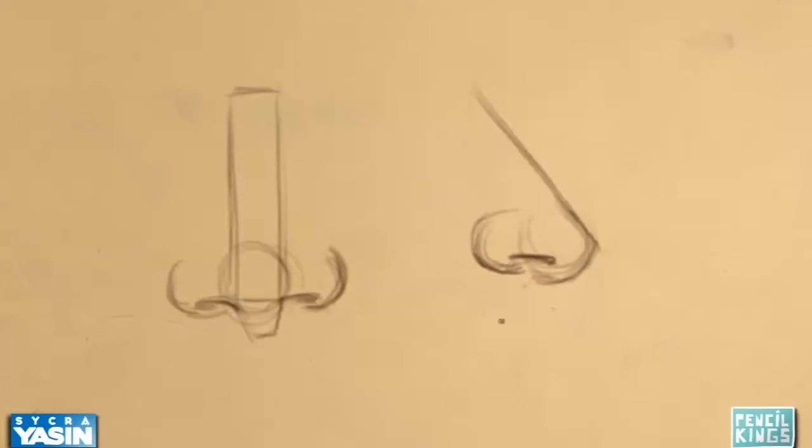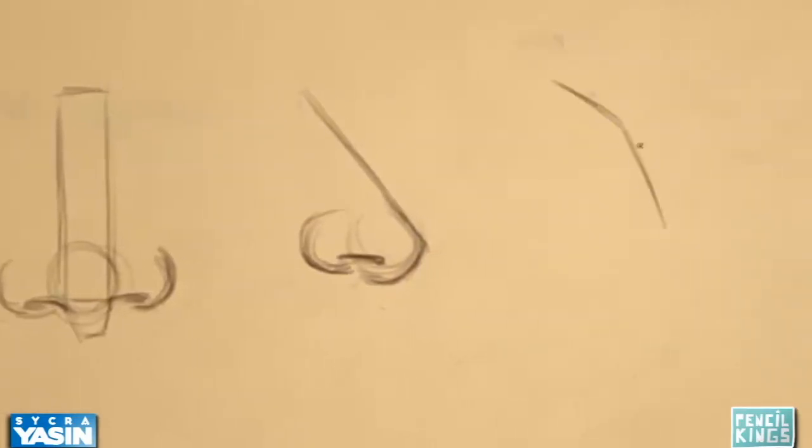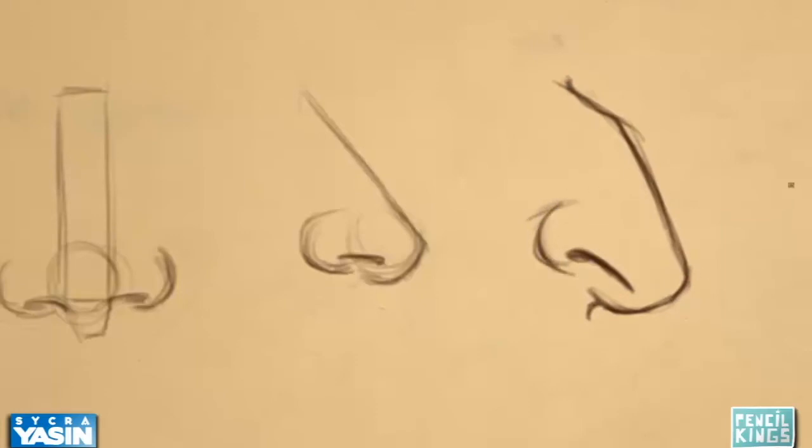This is a pretty plain, pretty boring nose. Now let's spice things up a bit. Let's push the bridge of the nose out. Still have the septum like this, coming up. Let's bring the wing of the nostril quite a bit higher. So by changing these two aspects, we've created a completely different nose.